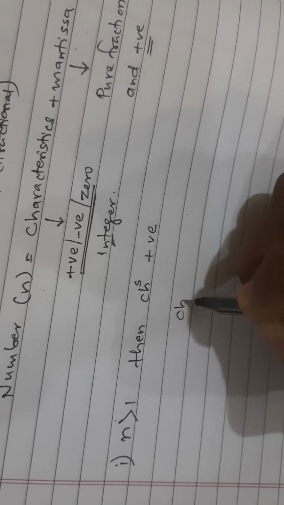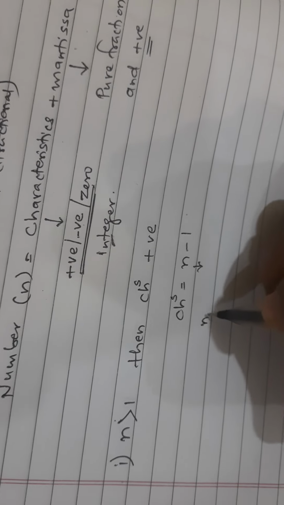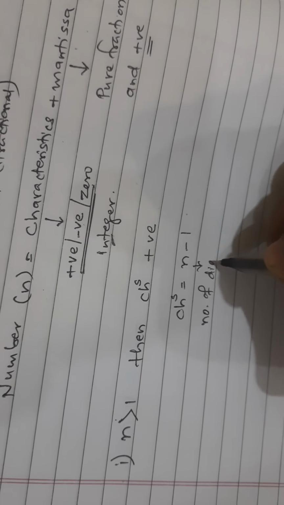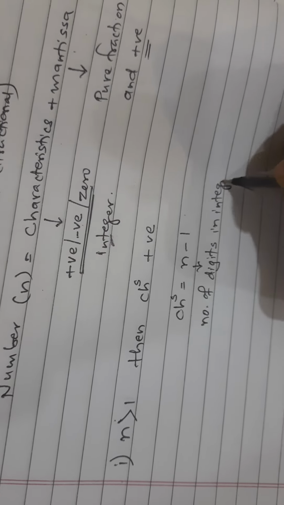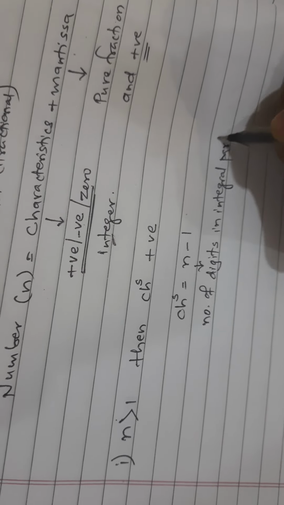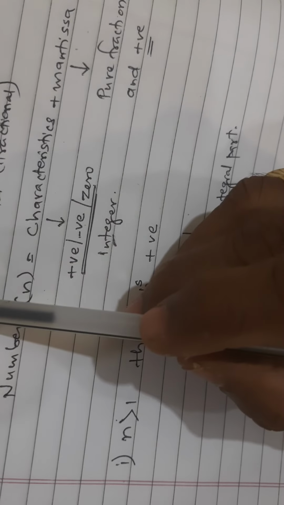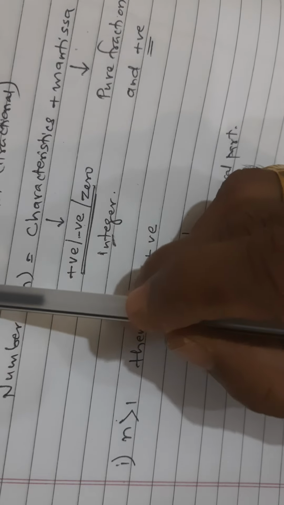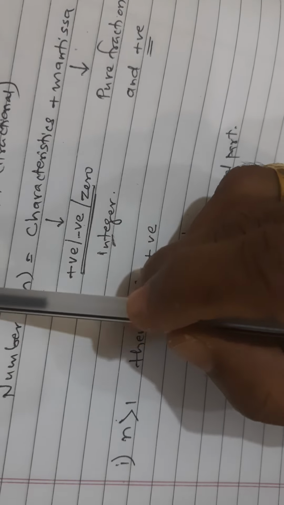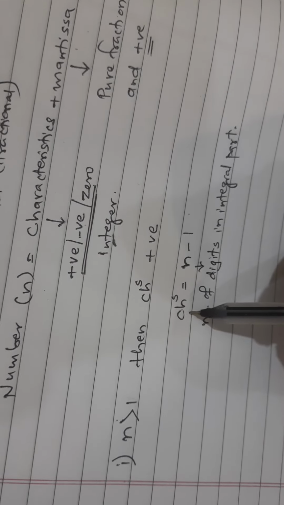That is, the formula for the characteristic is n minus 1. What is this n? n is the number of digits in the integral part. What is the integral part? In 34.95, 34 is the integral part, and the number of digits here is 2, 1 and 2. Then n minus 1 is the characteristic.